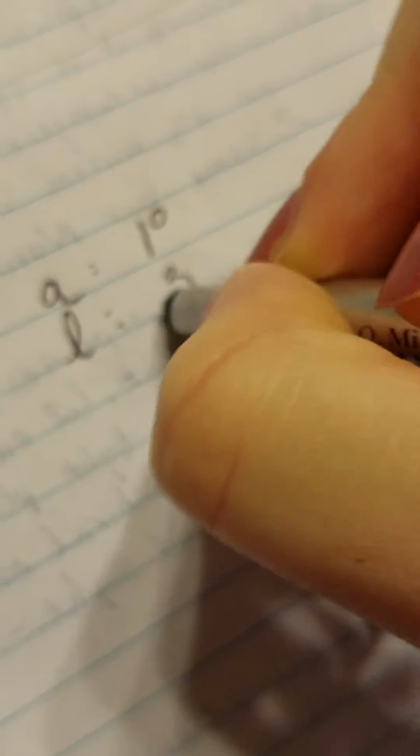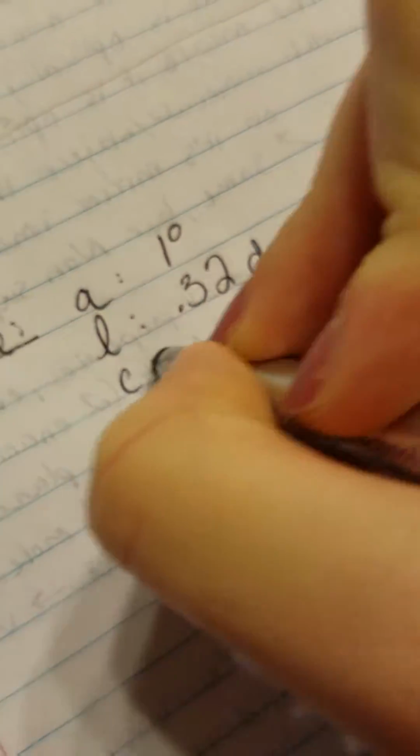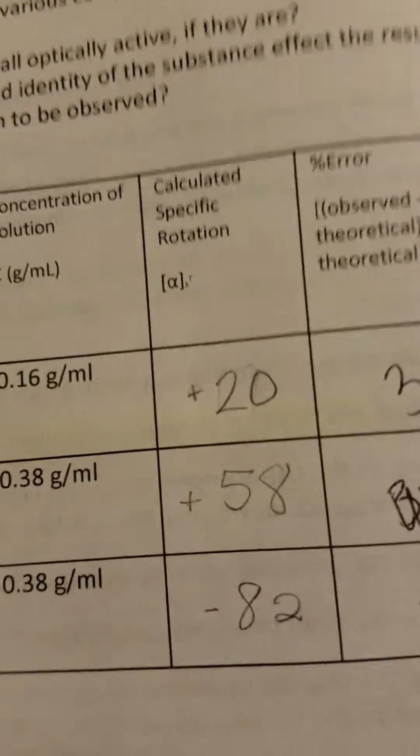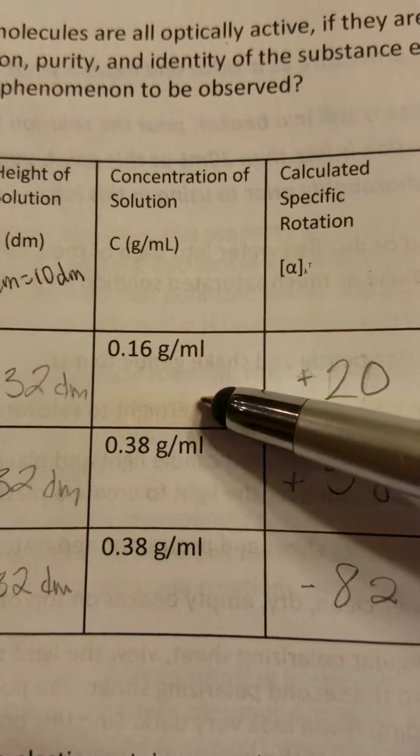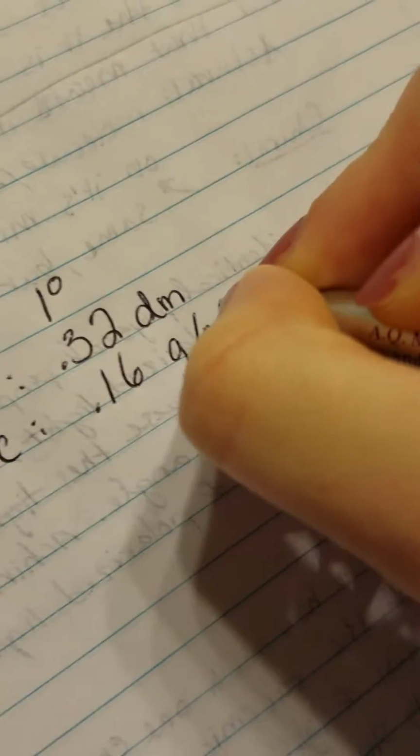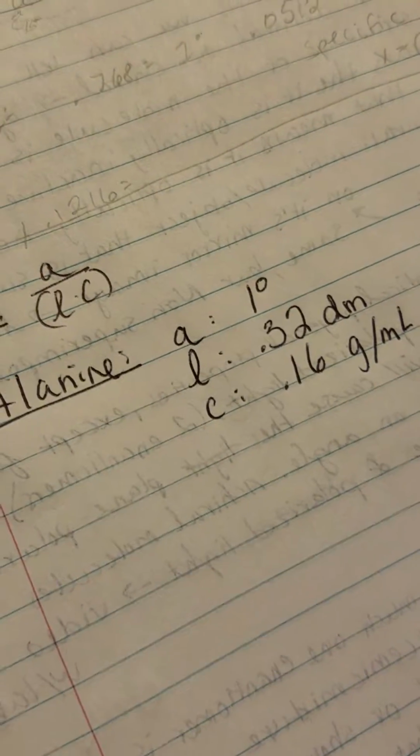So that gave me 0.32 dm. And for C here, which was already given to me, 16, so I'll put 0.16. Sorry, I'm not very good at moving the camera with my writing.